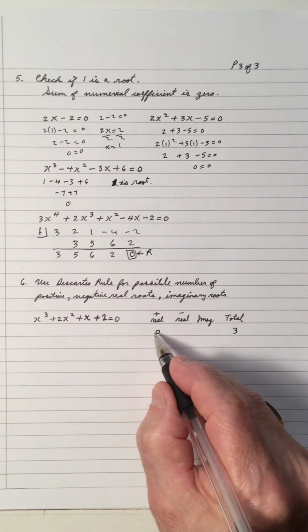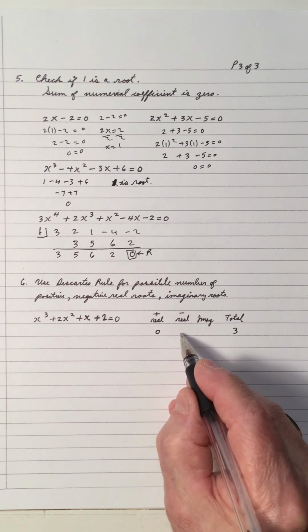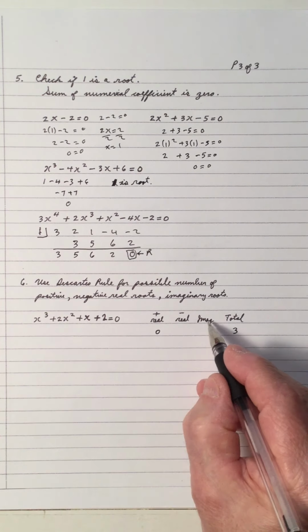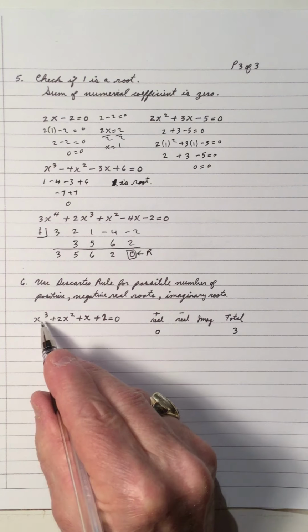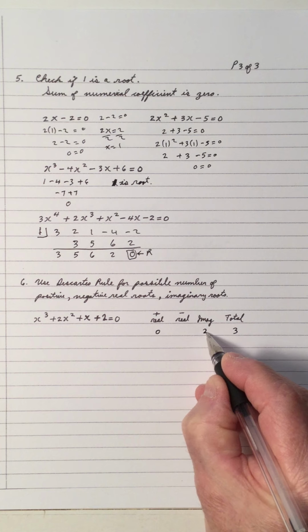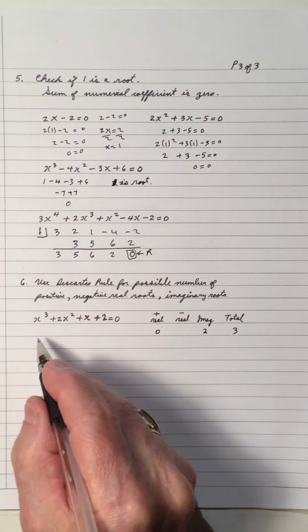So if I got no positive reals, I must have negative reals or imaginaries. Now since there's 3 roots, imaginary roots come in pairs. So I can't have 4 roots. So I must have 2 imaginaries, or I could have 3 negatives. Let's check out the negatives.